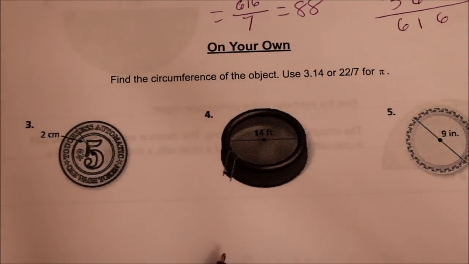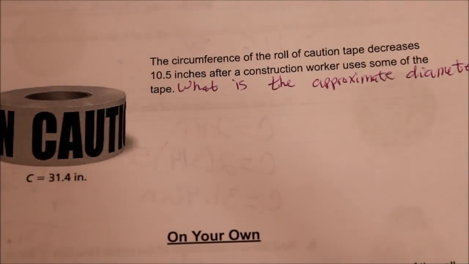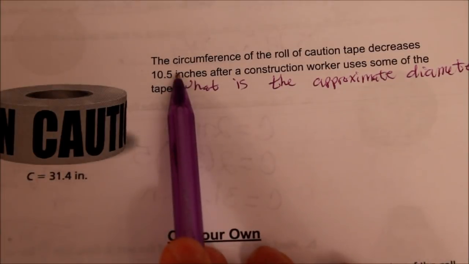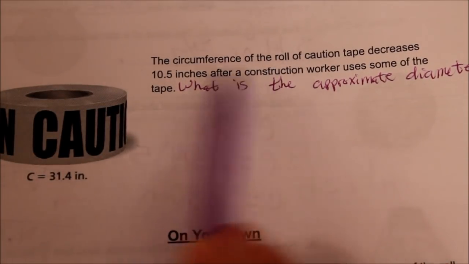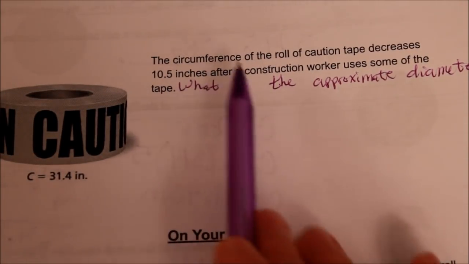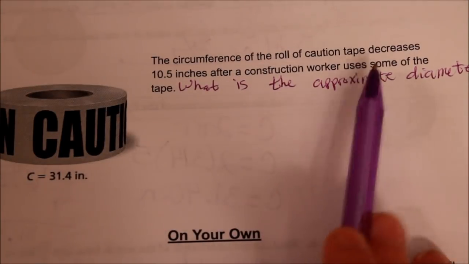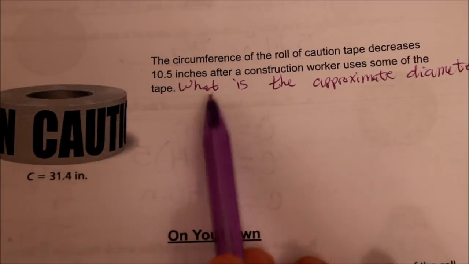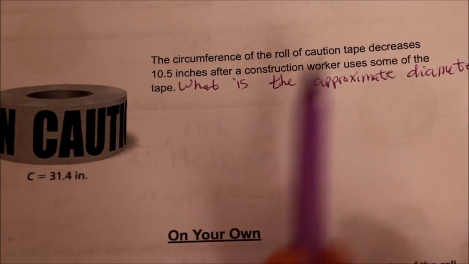Now please pause the video and try the on your own problems. Alright, so now you should have flipped the page to move on, and we see that the circumference of a roll of caution tape decreases 10.5 inches after a construction worker uses some of the tape. I want to know, what is the approximate diameter?